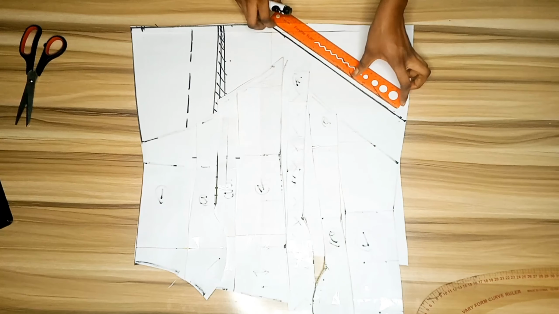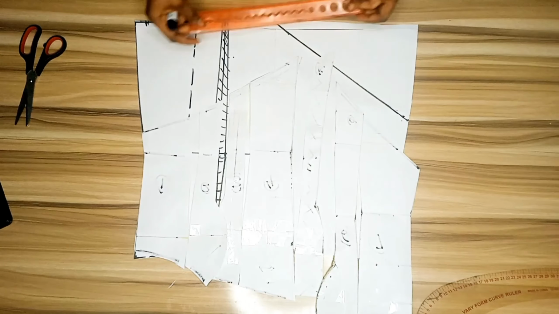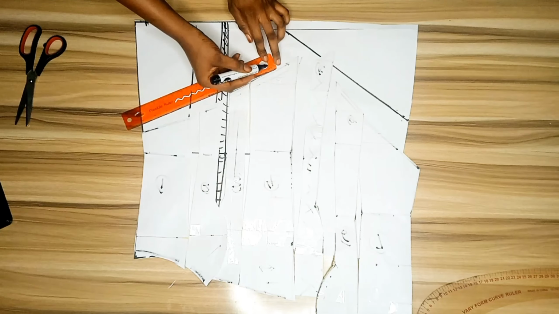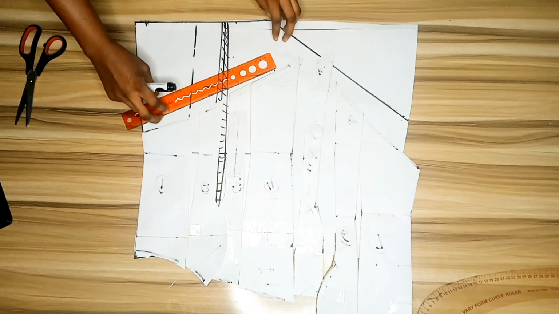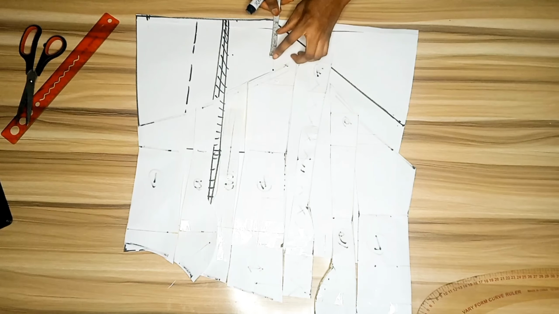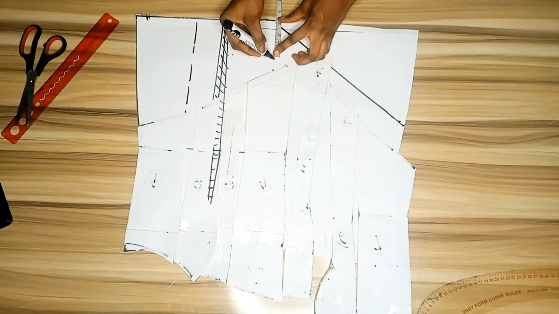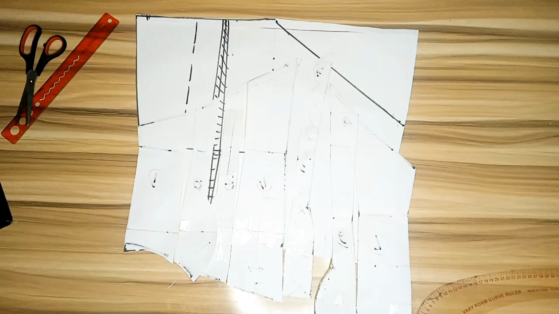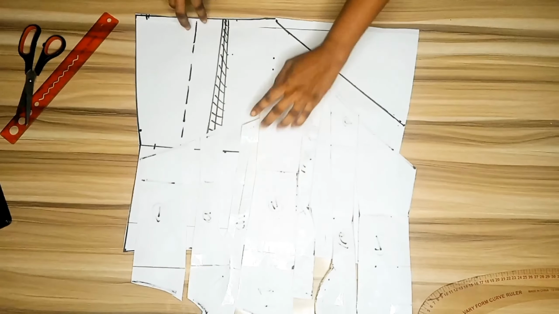After I was done drawing the line, I'm just going to repeat the same thing on the opposite side. Remember that one side is way shorter than the other side. The difference there is just 3 inches apart. So I'll be taking 3 inches like this on the midpoint, just like I did for the front, and then I'm just going to use my ruler to connect everything.